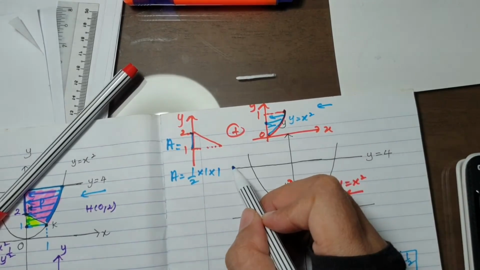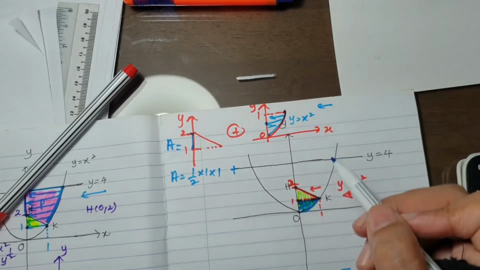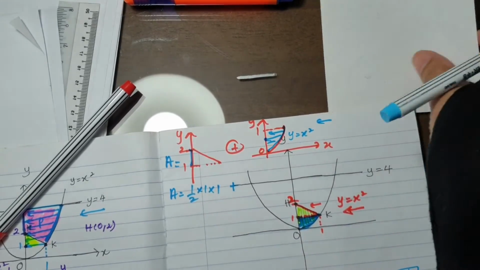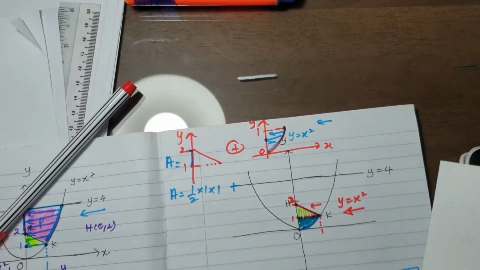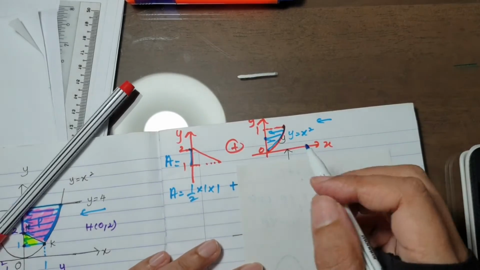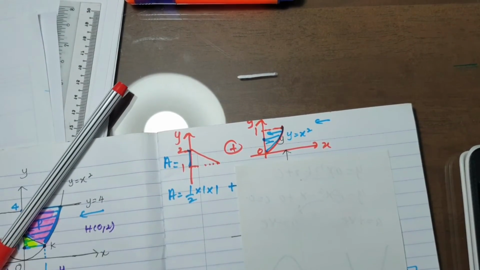Okay, plus dengan this one, the area is given by, not enough space right here. Okay, let's write it here.